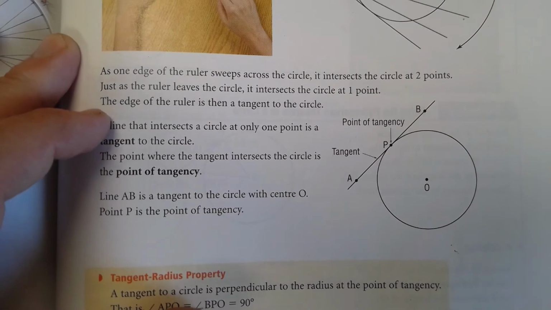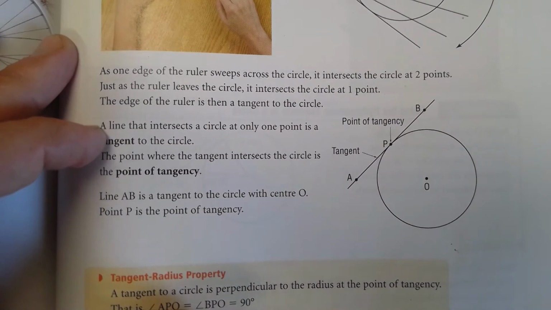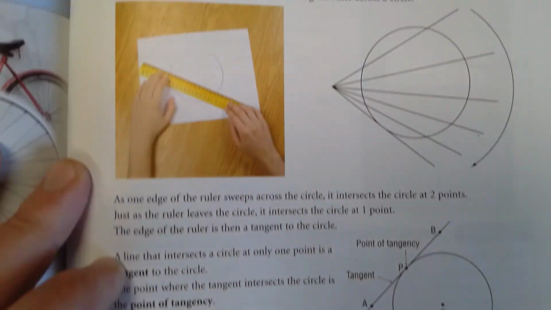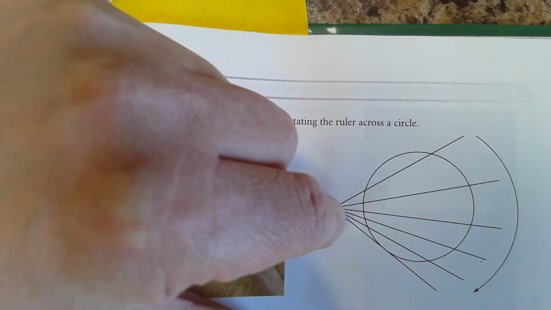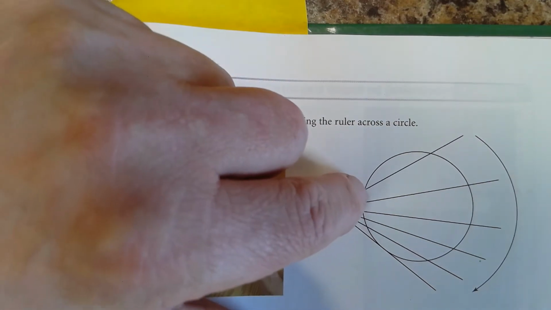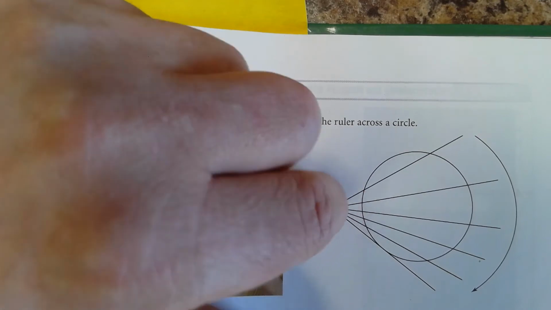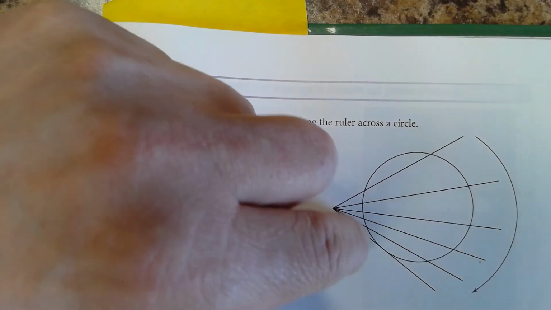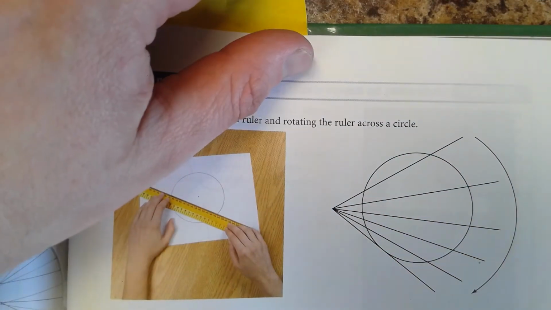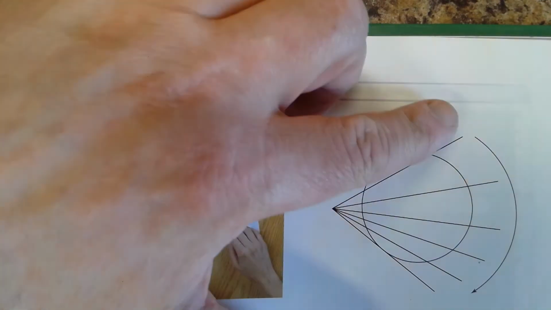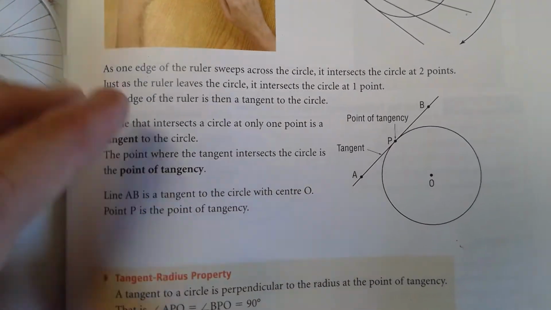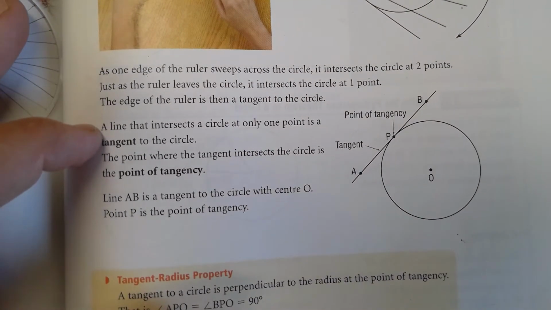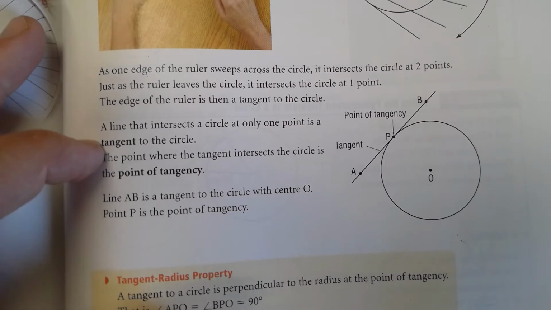A line that intersects a circle at only 1 point is a tangent. It can't intersect like here. It's coming across all the way, so it's intersecting twice, so it's not a tangent. But if we look at it here, if the lines only went from here to here, then that would be a tangent. Okay? If they're intersecting twice, it's not. So a line that intersects a circle at only 1 point is a tangent to the circle. The point where the tangent intersects the circle is the point of tangency.